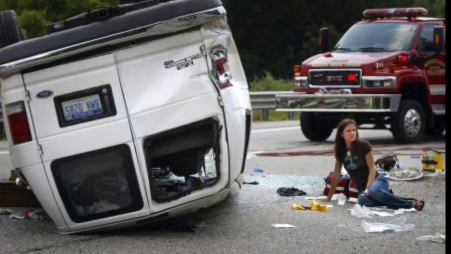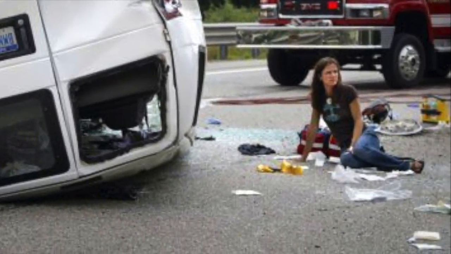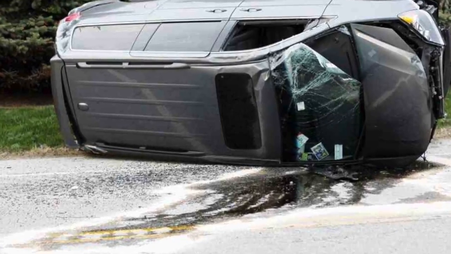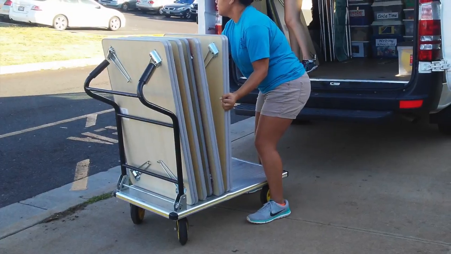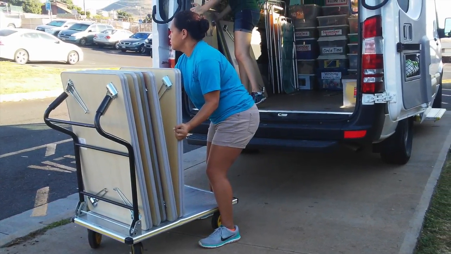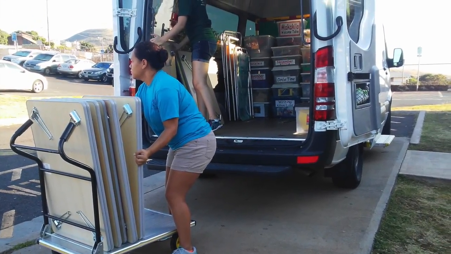If they run into something at a decent speed, then where's all that stuff going to go? It's going to hit the passengers. So that's what we want to try and avoid. Definitely want to stack for maneuverability of the vehicle as well. You want to stack the heaviest items on the bottom and the lightest things toward the top.